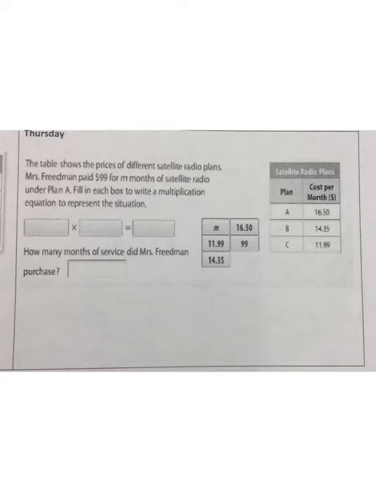Thursday, the table shows the prices of different satellite radio plans. Mrs. Friedman paid $99 for M months of satellite radio under Plan A. So we're looking at Plan A. Fill in each box to write a multiplication equation to represent the situation. So you're going to use these values here to fill in these boxes here to write a multiplication equation modeling this situation.